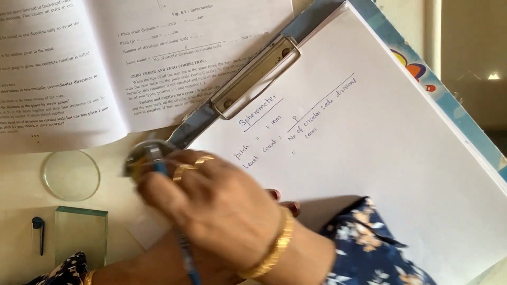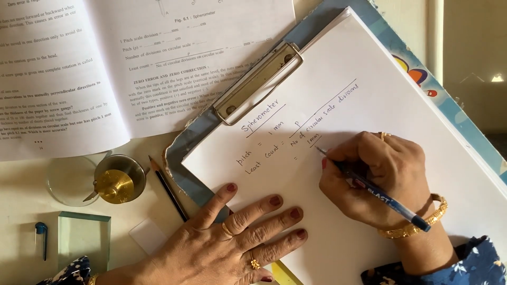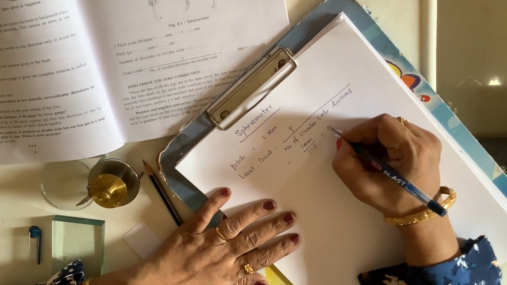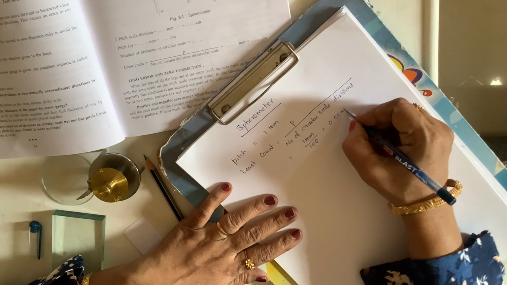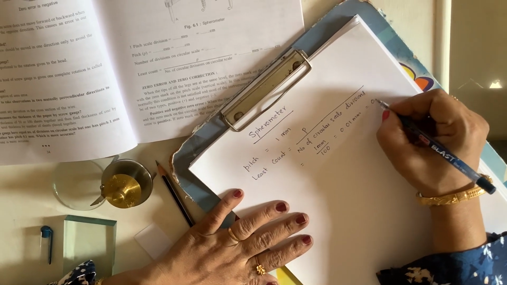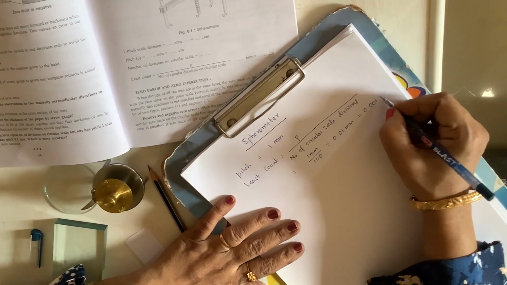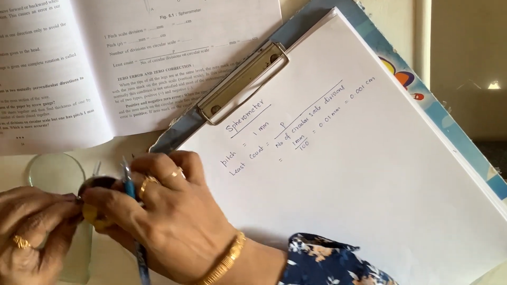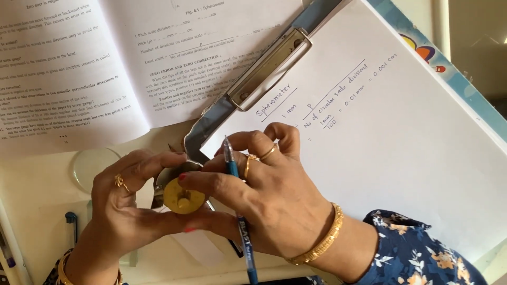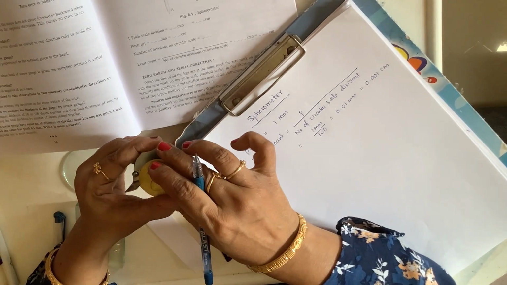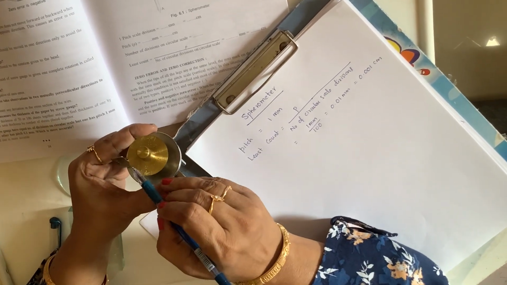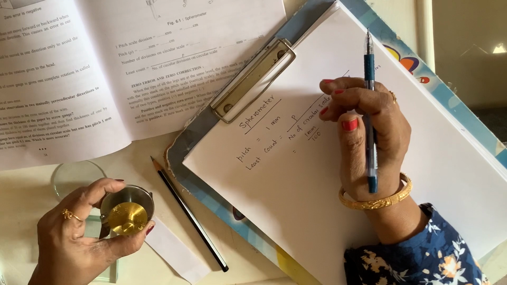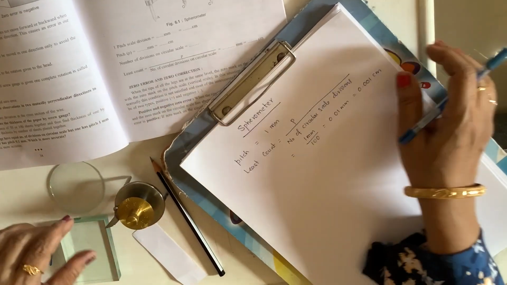So we divide by 100, which is equal to 0.01 mm or 0.001 cm. So when the 0 of this one coincides with the 0 of the main scale, there is no error. But in some cases there will be error.